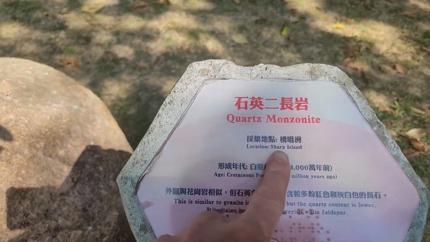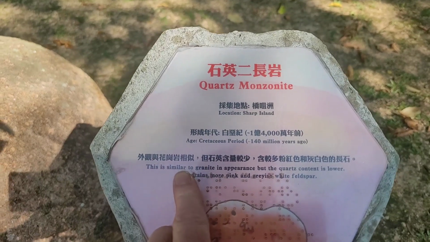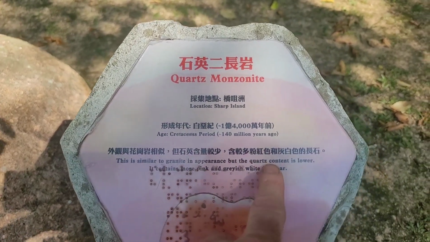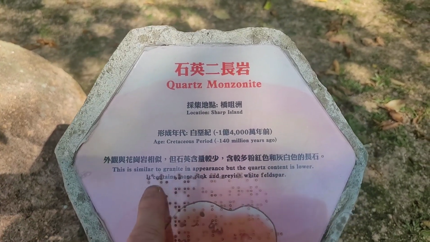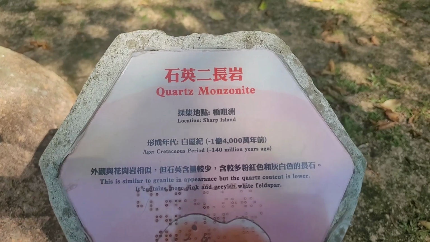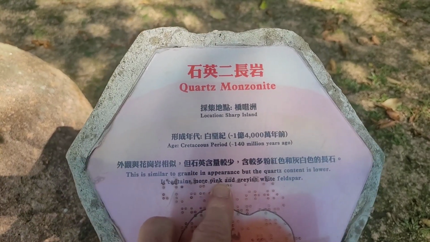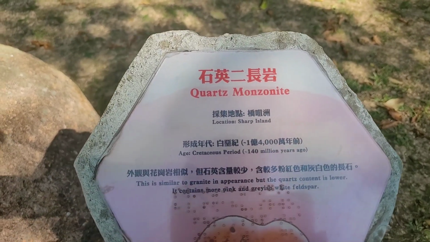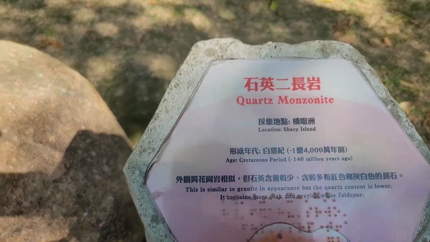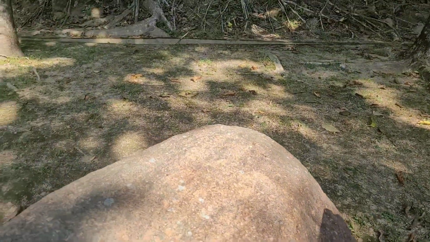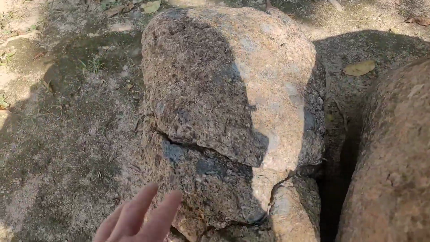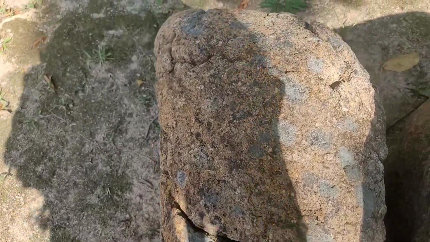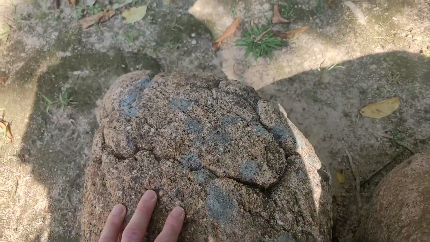Quartz monzonite, Sharp Island. This is similar to granite. The quartz content is lower. So pink, so potassium feldspar, and sodium or calcium feldspar. So orthoclase and plagioclase. It's a bit hard to see in this, but obviously the crystals are quite large.